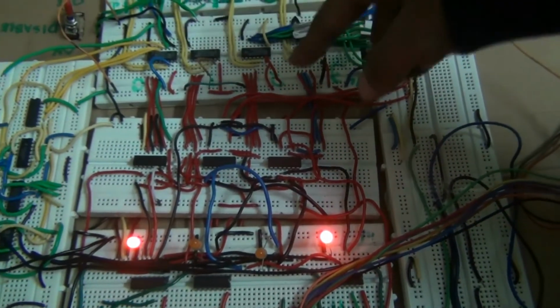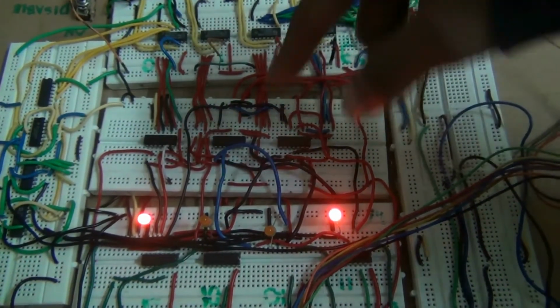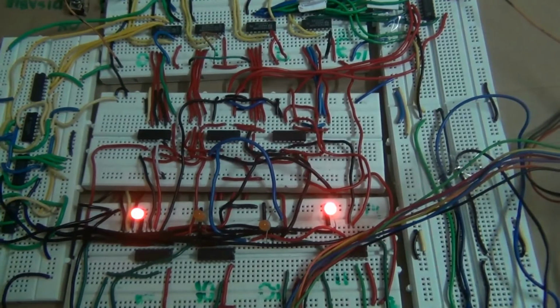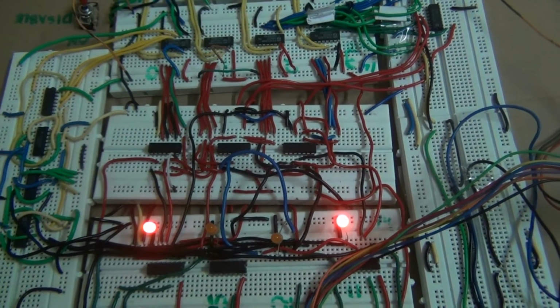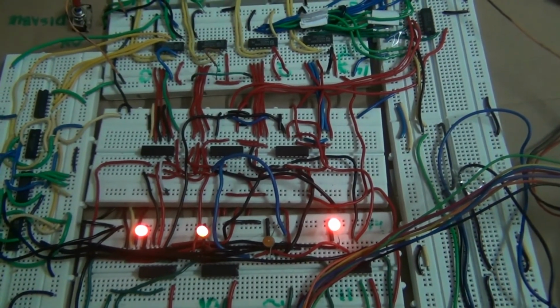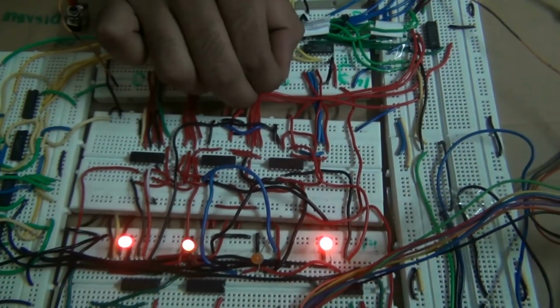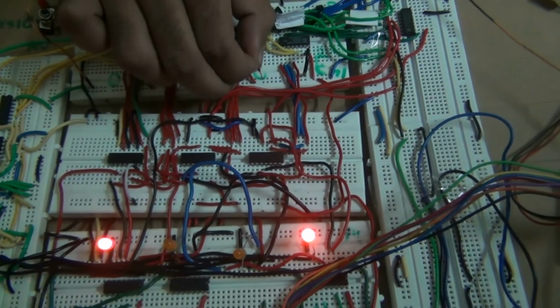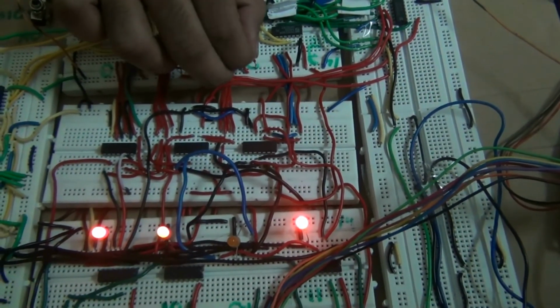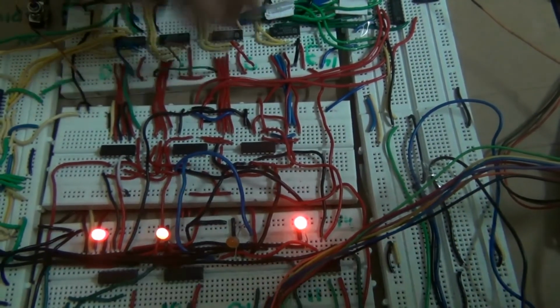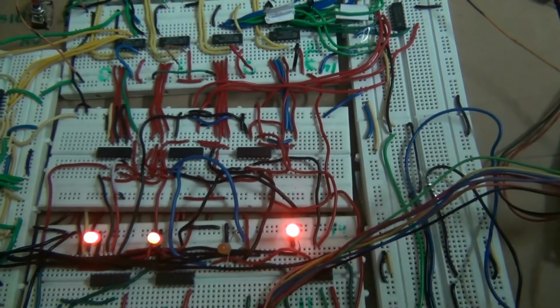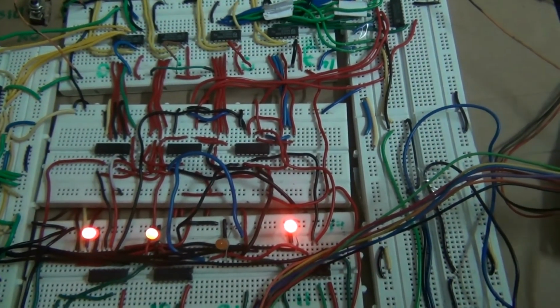Now we are going to connect input 2 with output 1. Yeah, the change in output shows that the connection has been established.